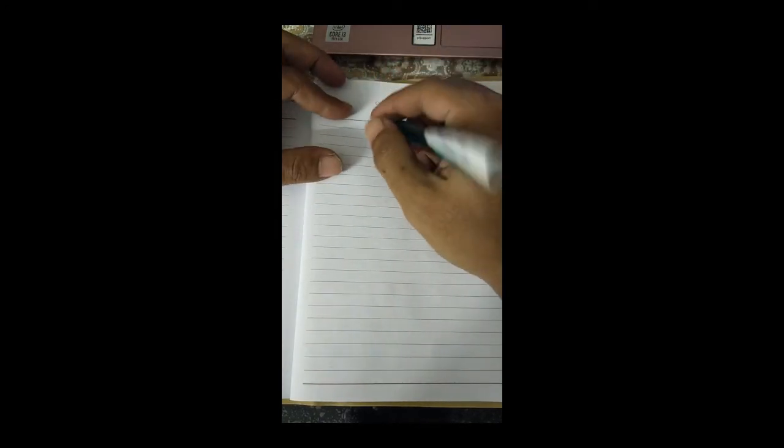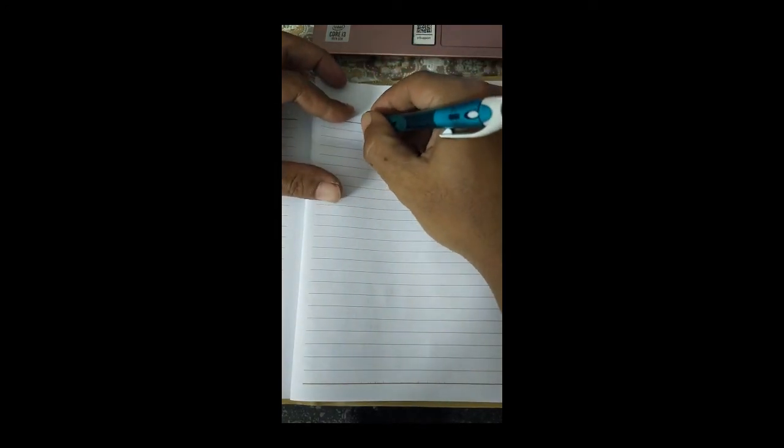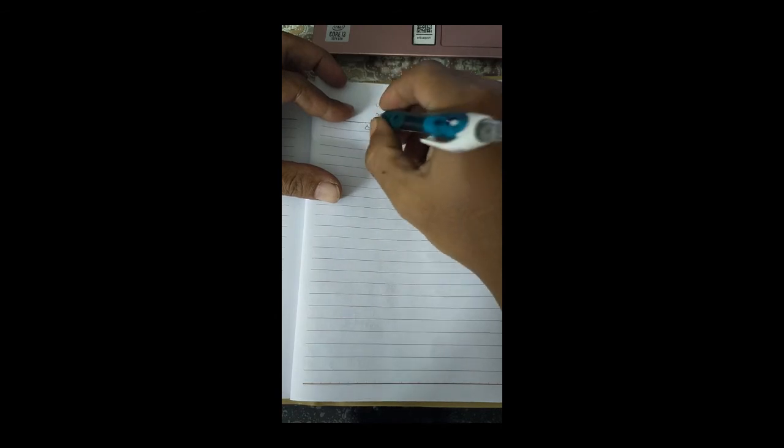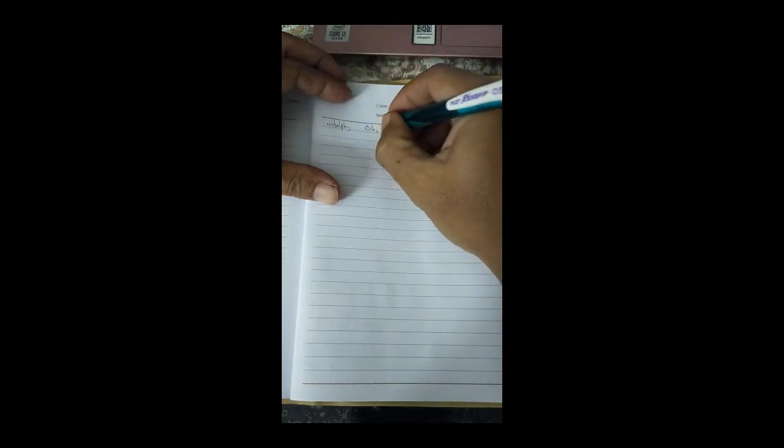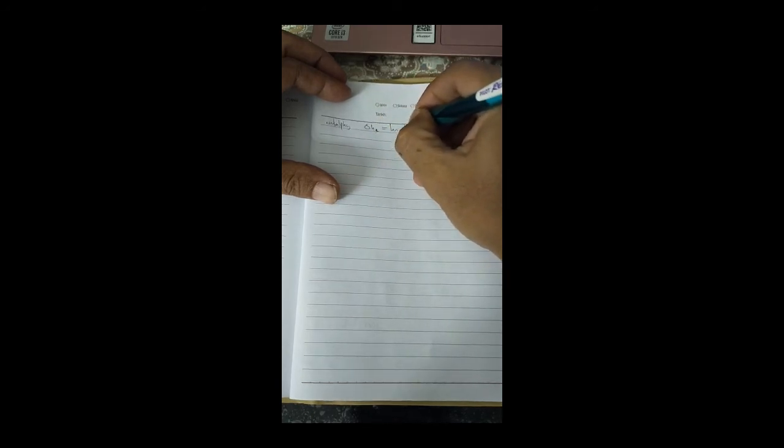Okay, so come back to the original task, enthalpy. Delta H is H2 minus H1.